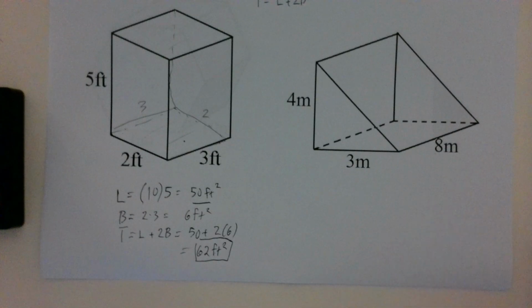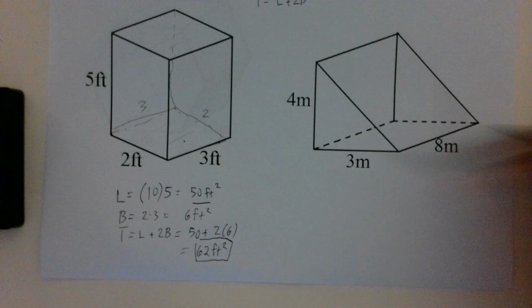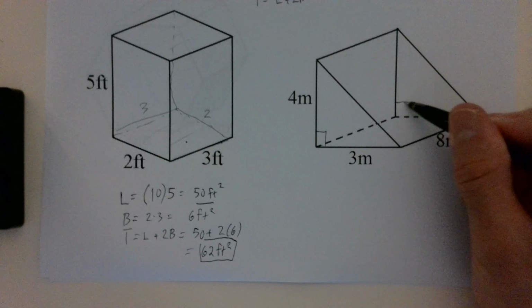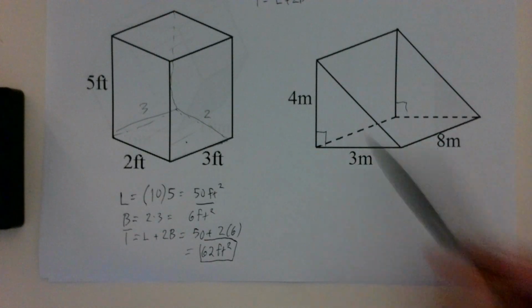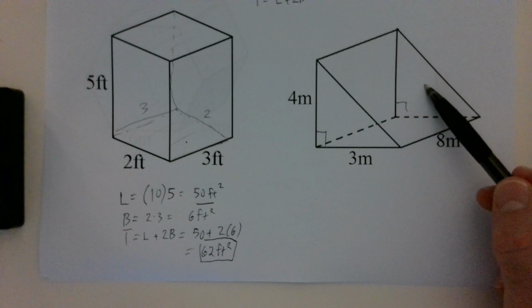Next one here, I have a different kind of prism, so I need to identify what type. This is going to be a triangular prism. Should have these right angle boxes there. It's a triangular prism because the two faces that are parallel and congruent to each other are triangles.